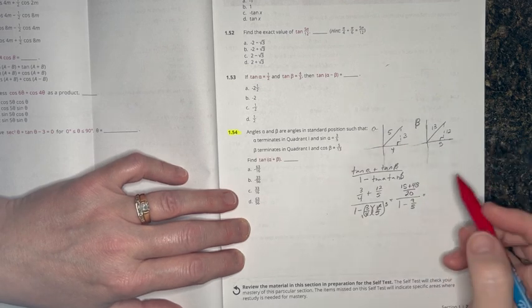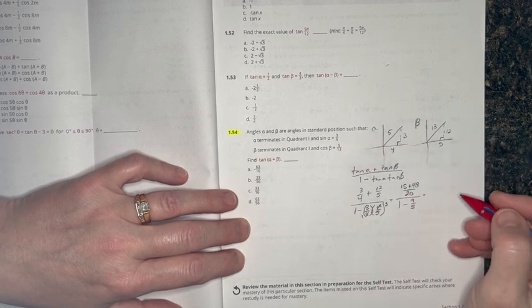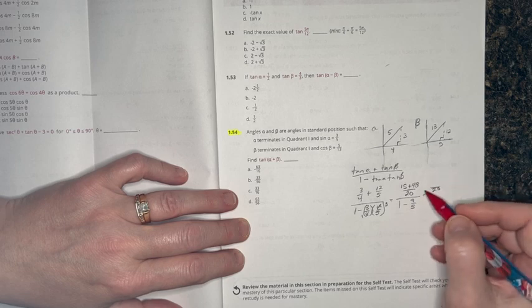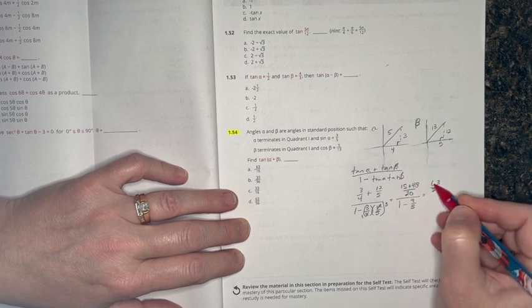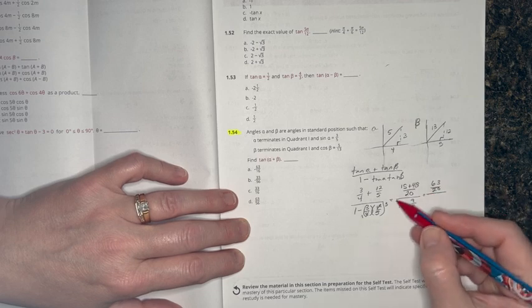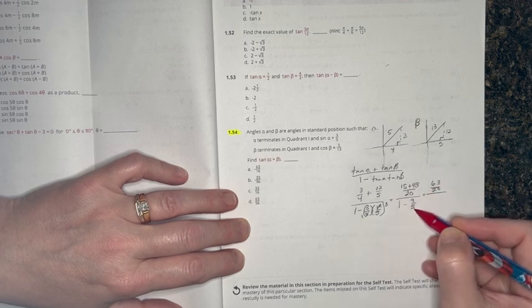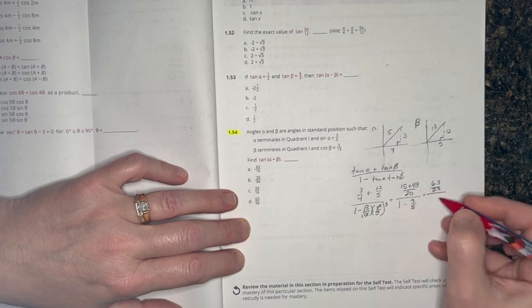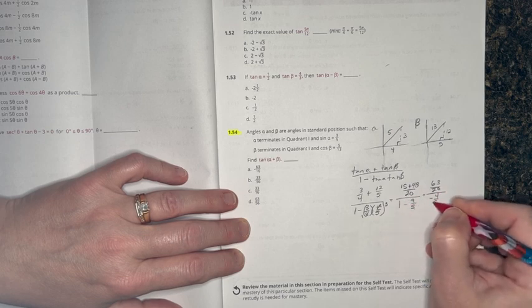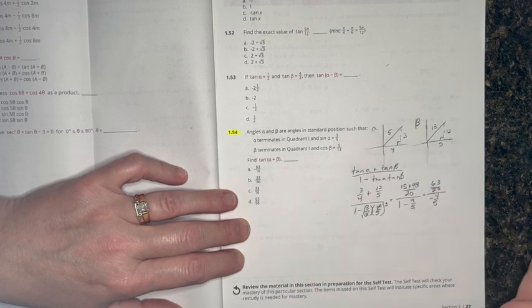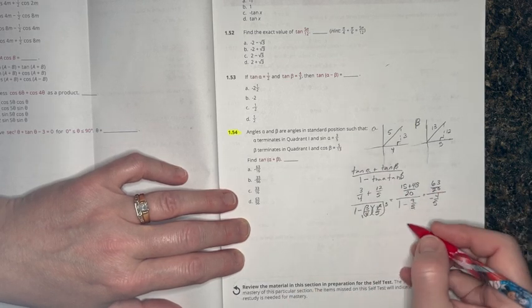Continuing to combine things, 15 plus 48 is 63, so 63 over 20. Over this one, because my denominator here is a 5, 1 is the same as 5 over 5. So we have 5 over 5 minus 9 over 5, which gives me a negative 4 over 5. Now, I cannot divide a fraction by a fraction, but we can multiply by the reciprocal.